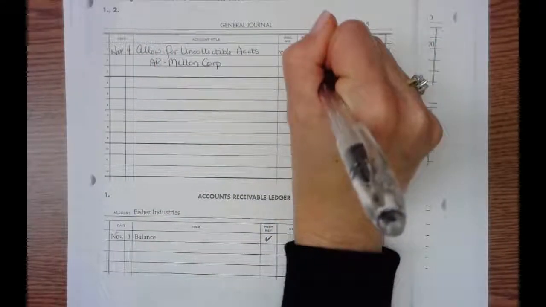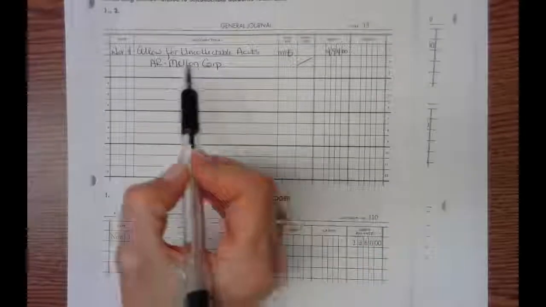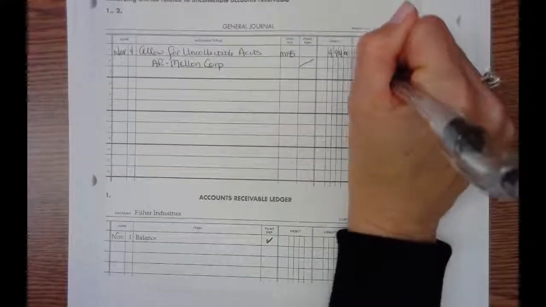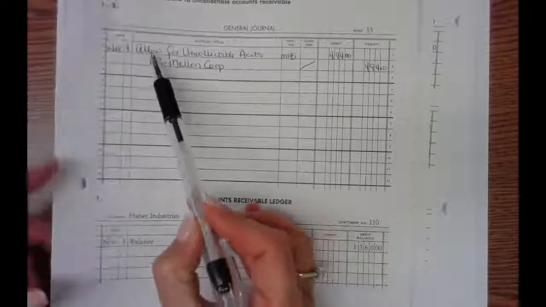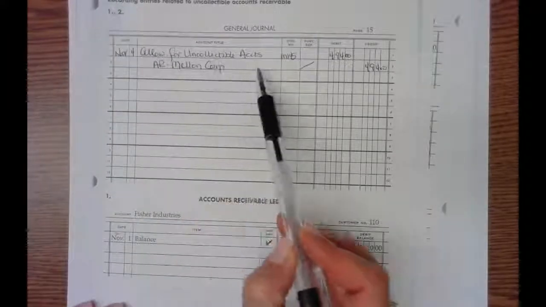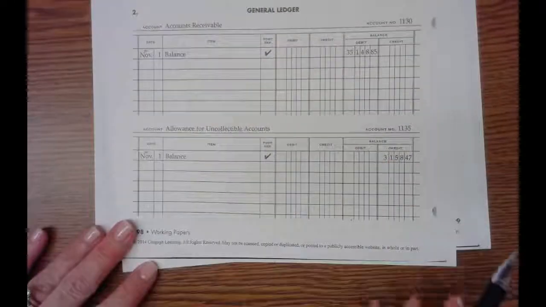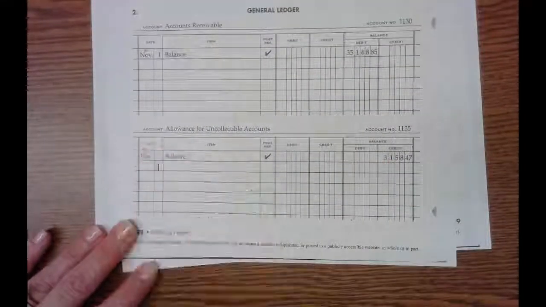I'm going to slash the posting reference box because we'll have to post to accounts receivable and Mellon. So now we're being asked to post this right away. So we're going to go to allowance for uncollectible accounts, a debit for $494. The date is November 4th.